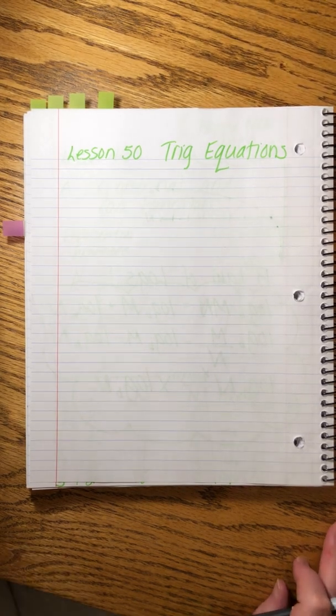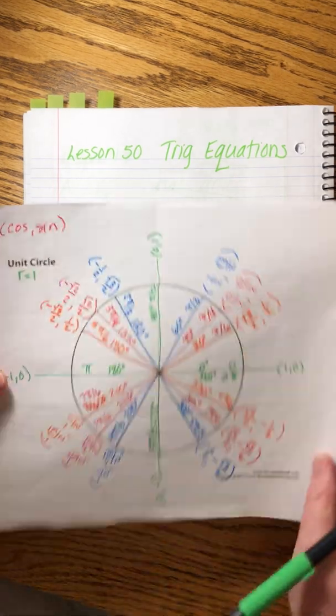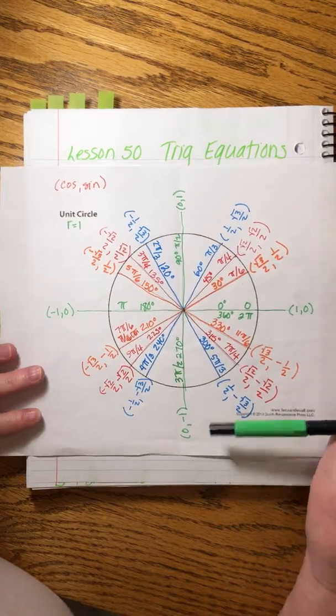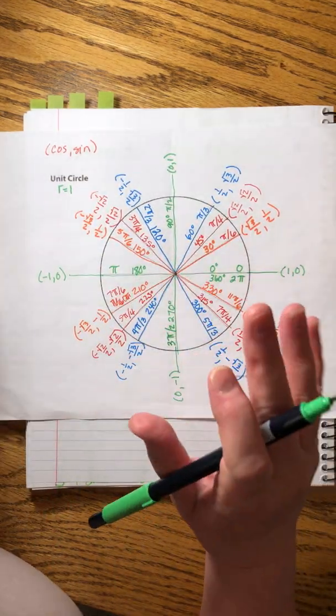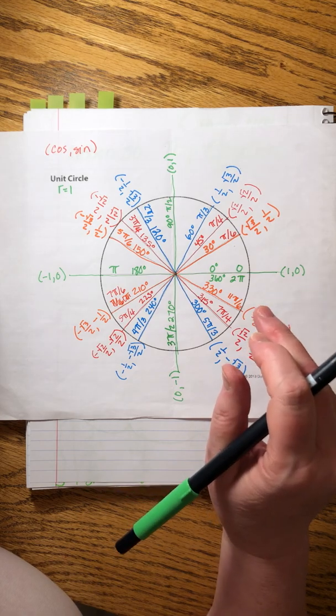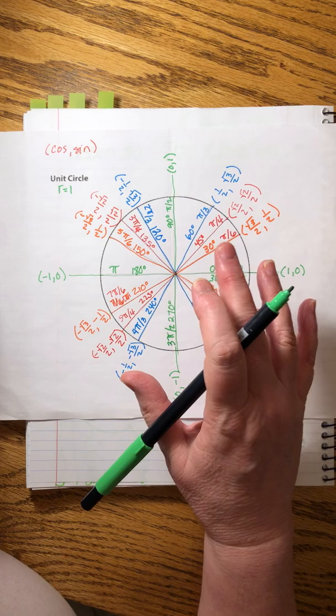Saxon Advanced Mathematics, Lesson 50, Trig Equations. If you have taken the time to learn about the unit circle, figured out how to fill it out, and are ready to start using it, this lesson is a great example of how it can save us so much time and energy.